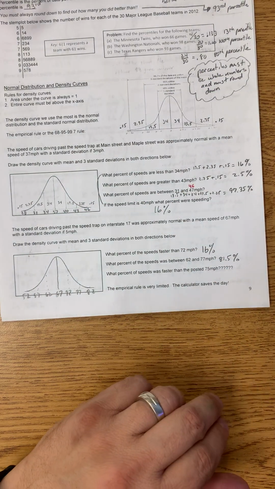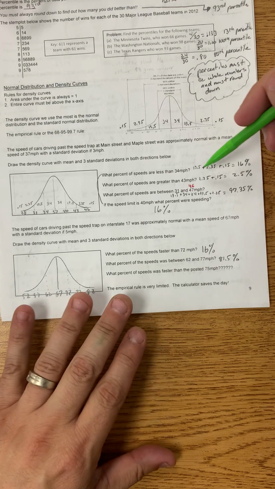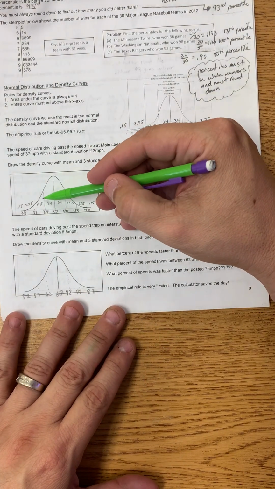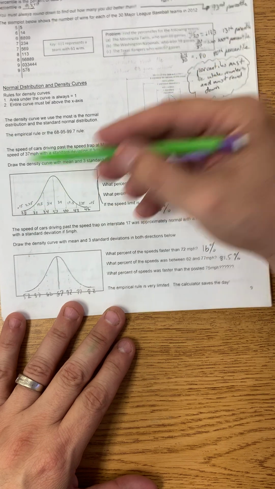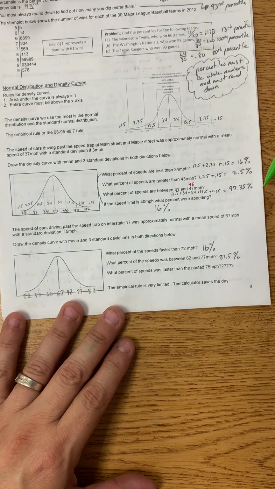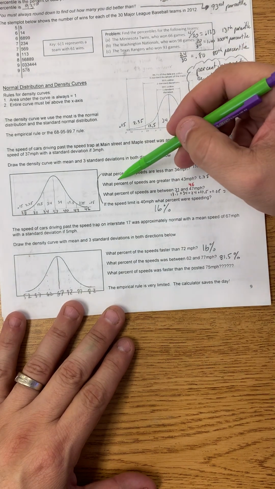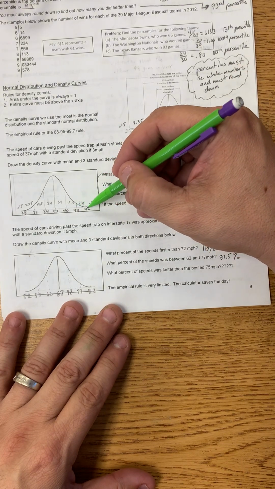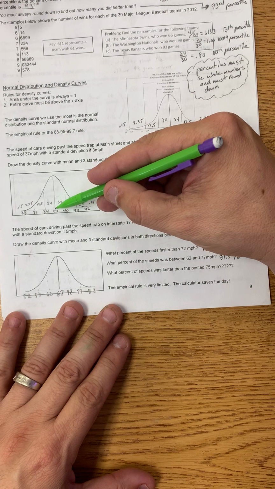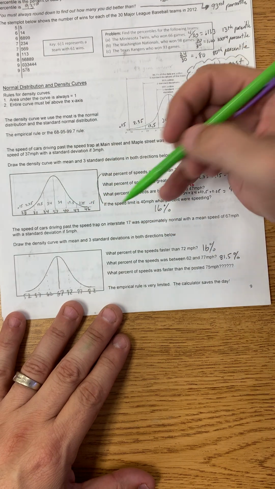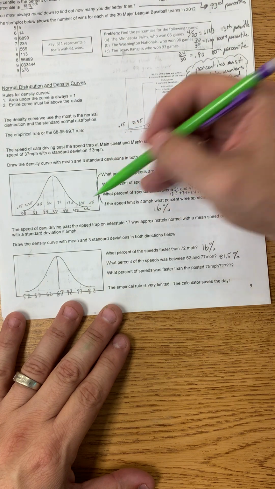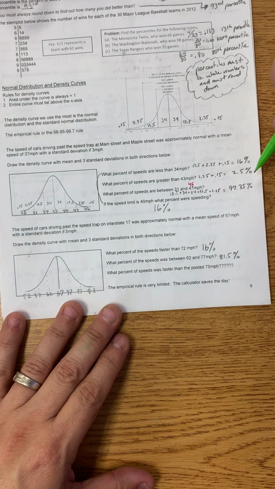And so on. Now I'm going to actually answer the questions here. What about less than 34? So here's 34, less than is to the left, so I just bang, bang, bang, add those 3 together, and I get 16%. Okay, now, that's good enough. All right, and then the percent of speeds that are greater than 43, so here's 43, bigger than that. There's not many of them, right? But the average is 37, and each standard deviation is only 3 miles an hour. So 43 or faster is going to be 2.35 plus 0.15, or 2.5%.